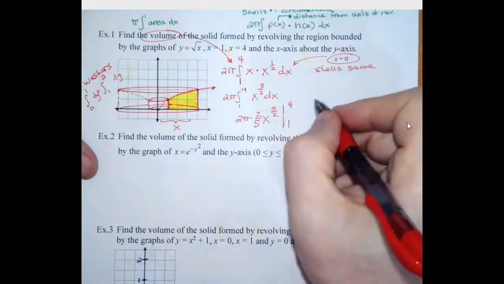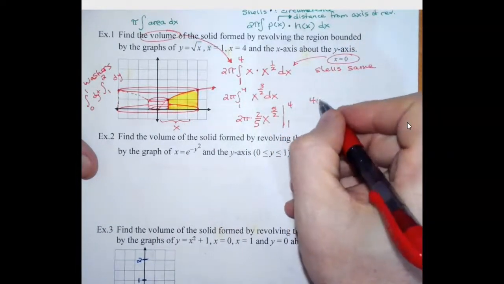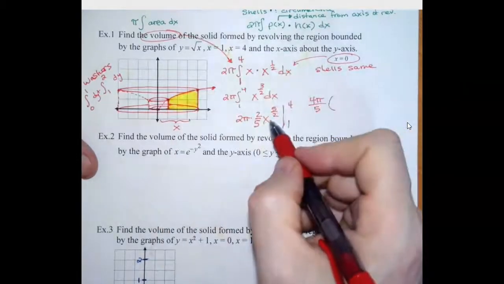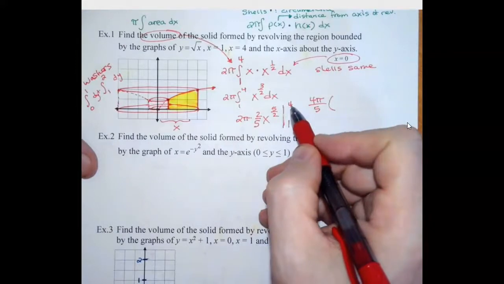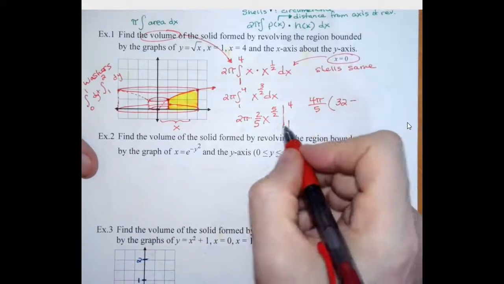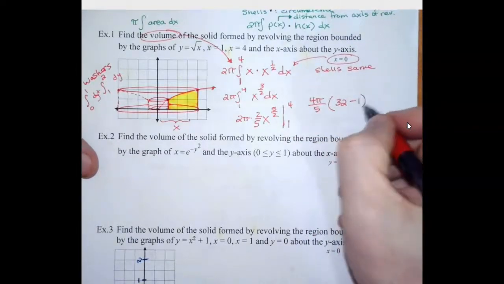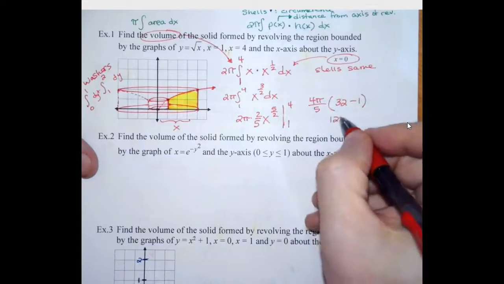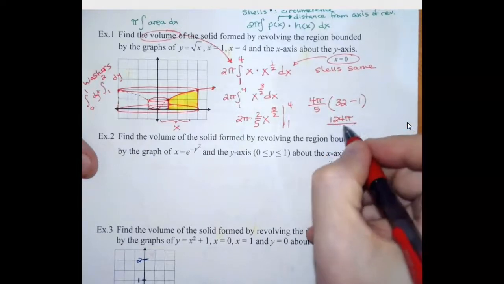So that's 4 pi over 5, factored out, and then plug in 4. So the square root of 4 is 2, and then 2 to the 5th power is 32. And then 1 is just 1. So that's going to be 31 times 4. That's 124 pi.